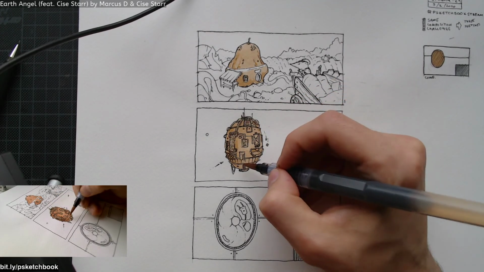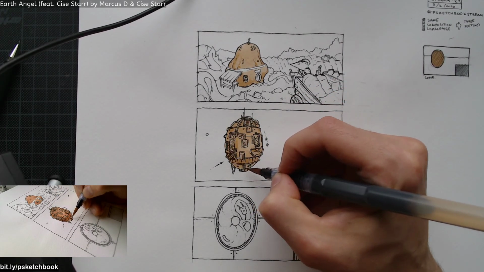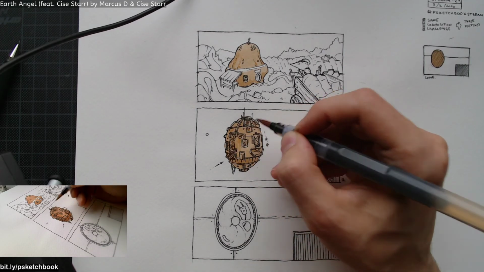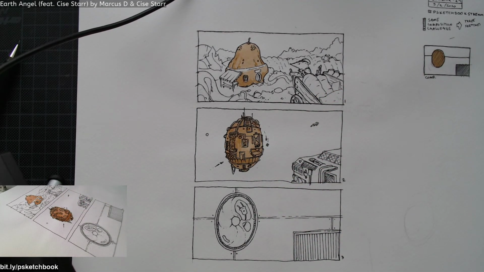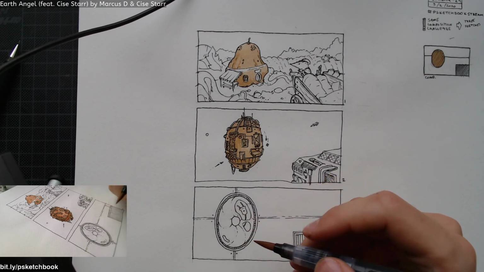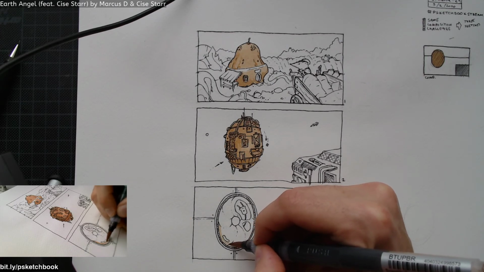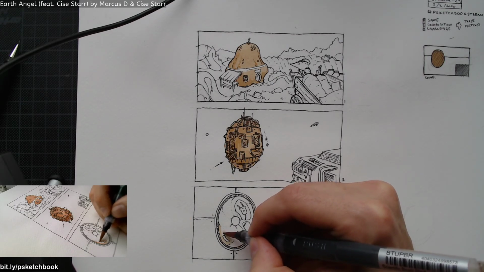When it dries, you won't be able to see much of it. So. And also the robot eye.